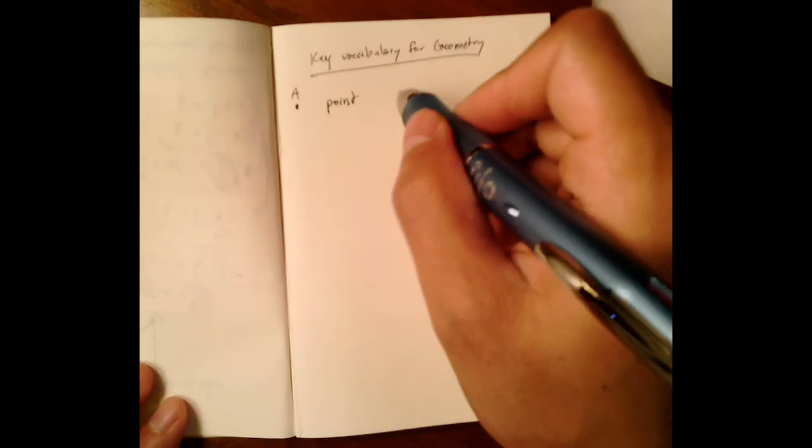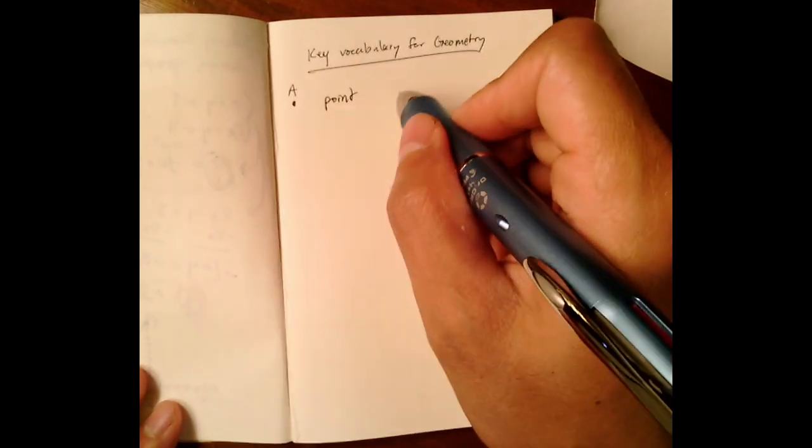And so for us, first we want to start off with the concept of a point. A point is a position, so we can call this A. This is called a point, and we name it or oftentimes describe it as point, and then name that point A.